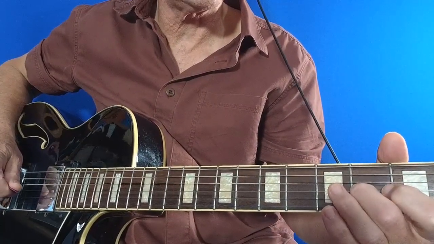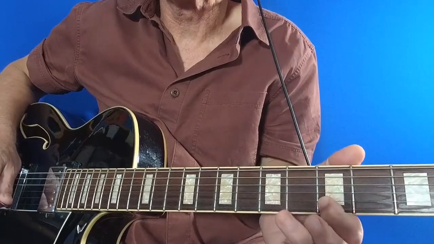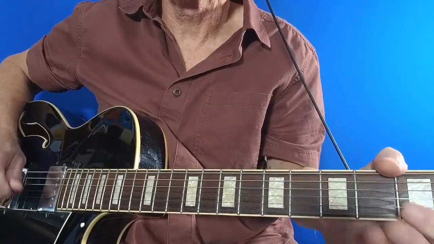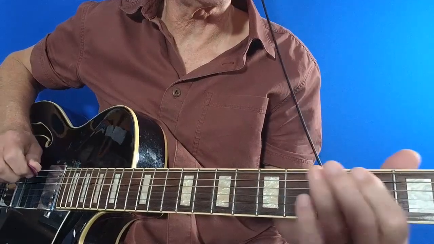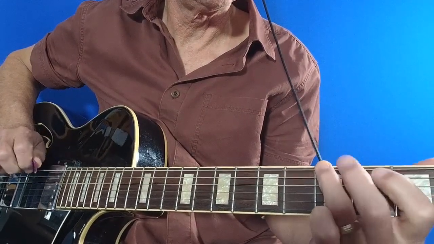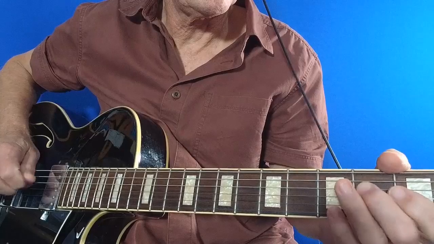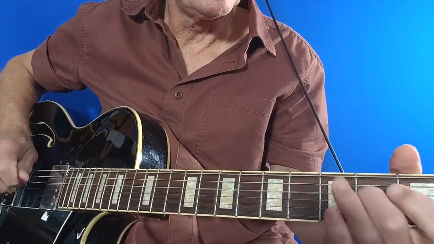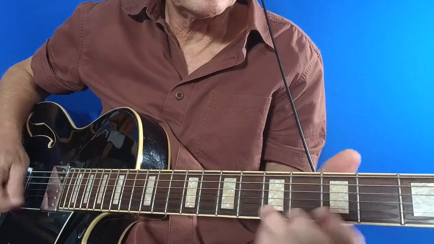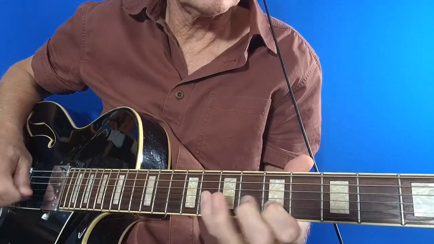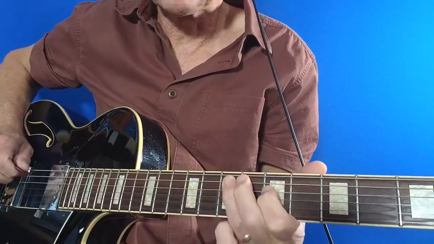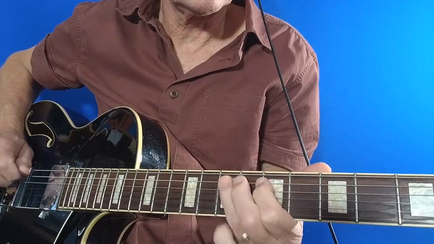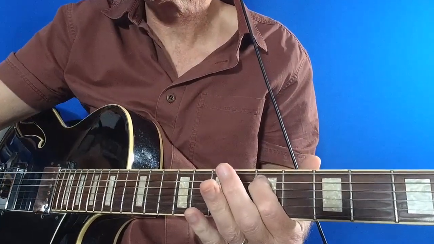And we can immediately hear the effectiveness of that decision. So from this we learn that G major is the relative major key of E minor.